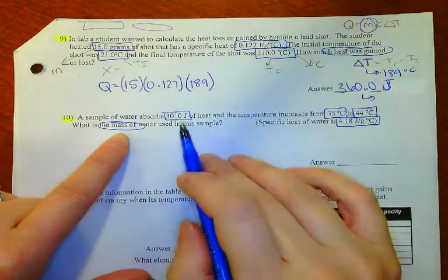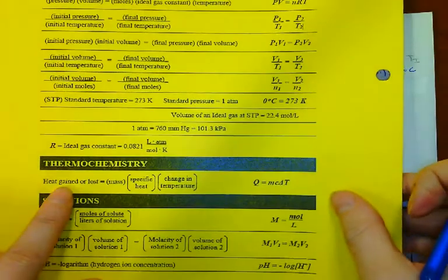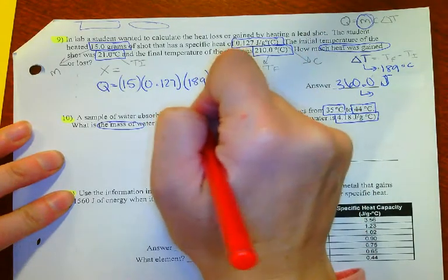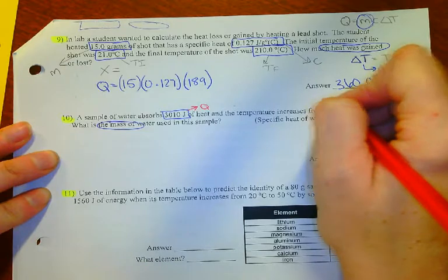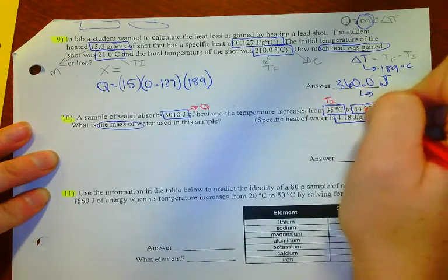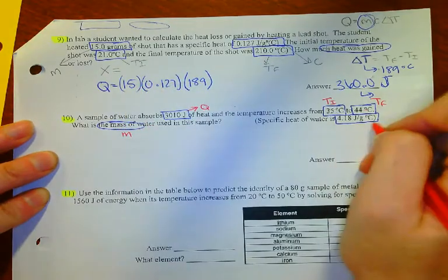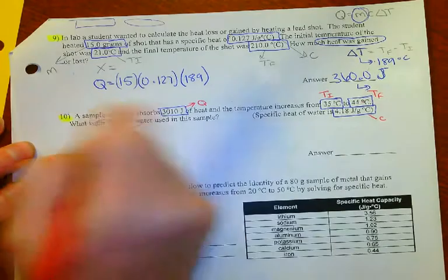So I know that joules, this is the heat. Okay, it's absorbed that much heat, so that's my Q. I'm going to even write that. I'm going to label it in red. This is my Q for the equation. The temperature increases from this, so that's my first temperature, my Ti, to this, so that's my Tf. It's asking me to find mass, and it tells me C. So I can start plugging that in.